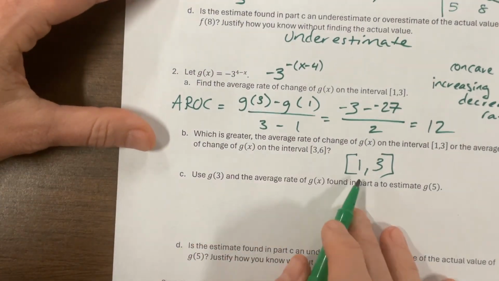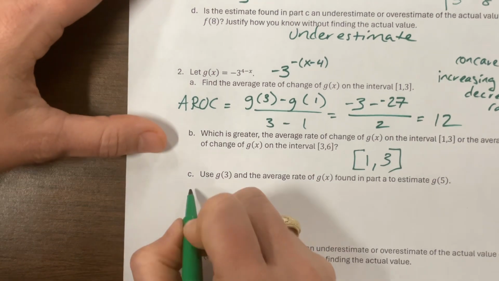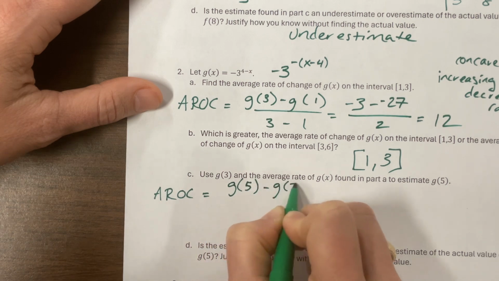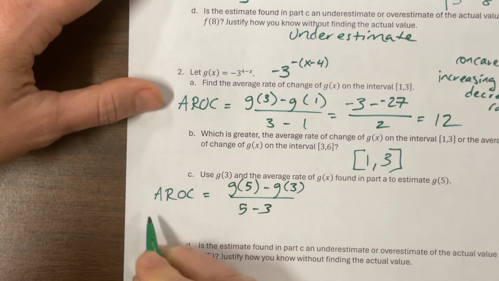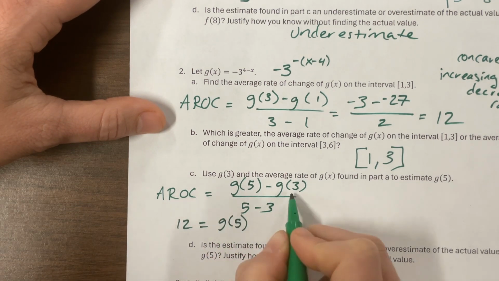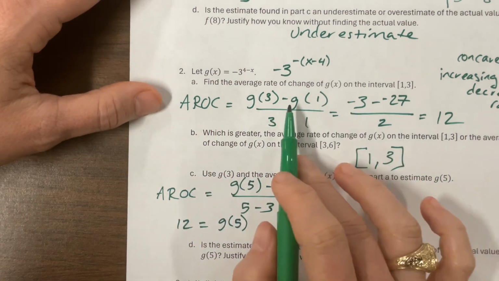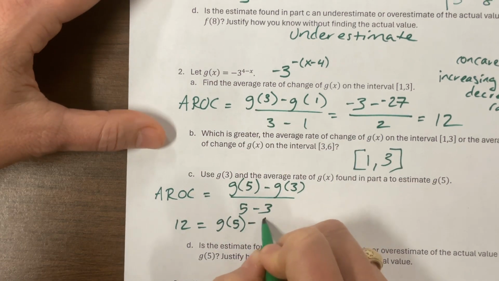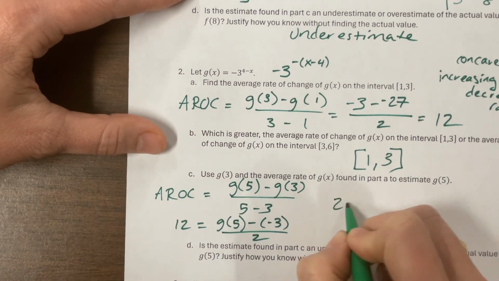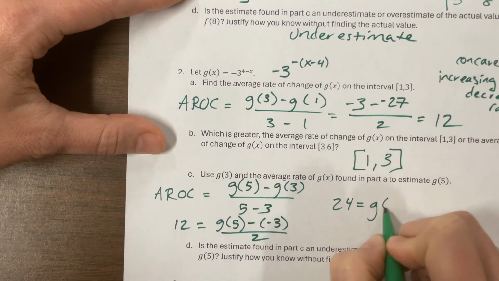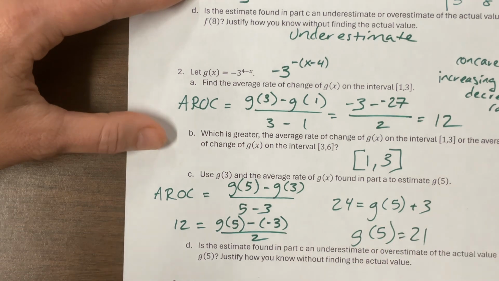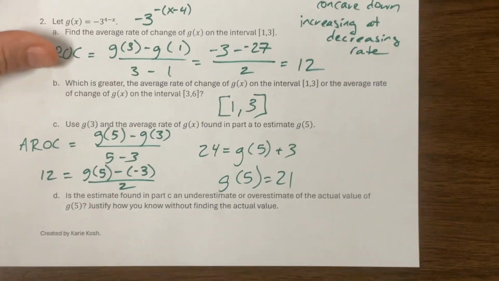Okay, use g of 3 and the average rate you found in part A to estimate g of 5. Okay, the way I do this, the average rate of change is going to be equal to g of 5 minus g of 3 all over 5 minus 3. The average rate of change we found to be 12. We don't know g of 5. We know g of 3. G of 3 was equal to negative 3 minus a negative 3 all over 2. Multiply both sides by 2, I get 24 is equal to g of 5 plus 3, subtract 3, I have g of 5 is equal to 21.